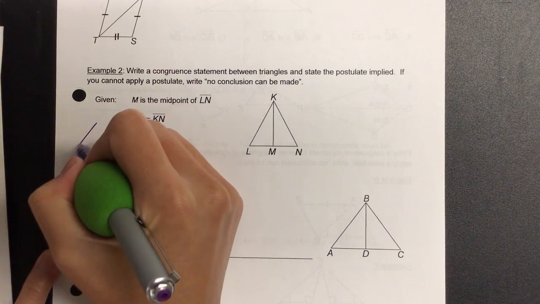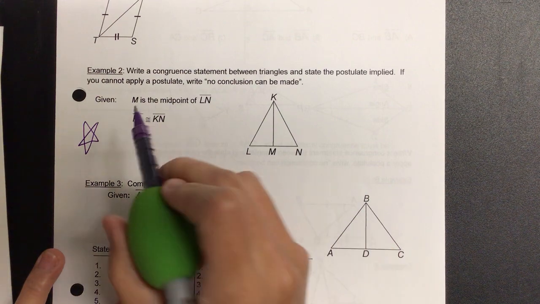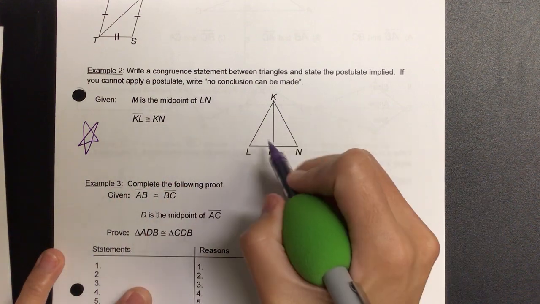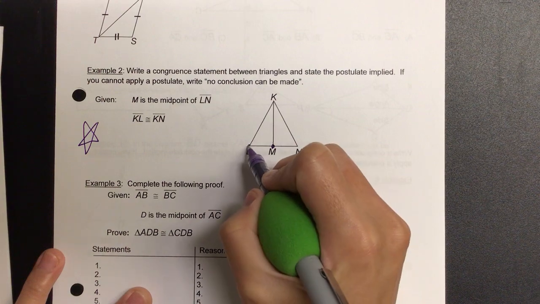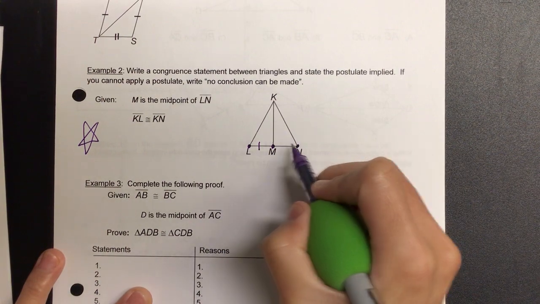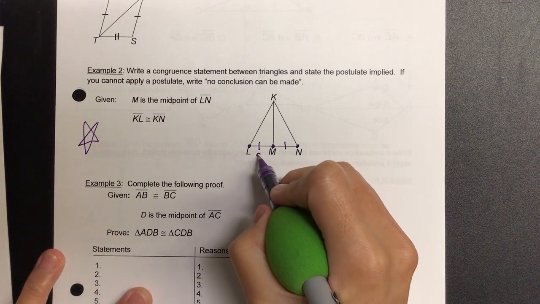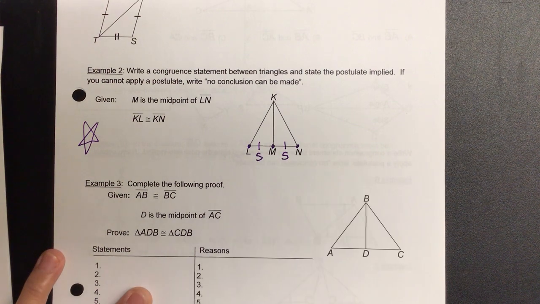So put a big fat star on this one. Now, we're not really doing a proof, we're just concluding something. So M is the midpoint of LN. So if M is in the middle of LN, what two must be congruent? Good, LM and MN. And then here's what I want you to always notate. When I notate two things are congruent, also write out, this is a side and that is also a side.